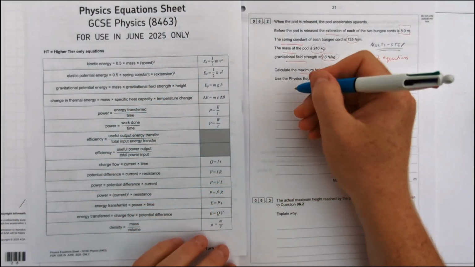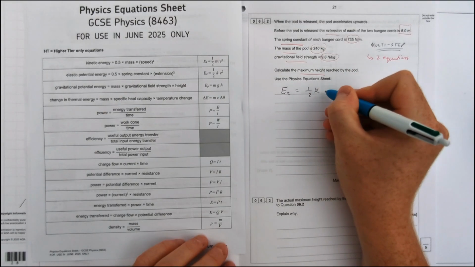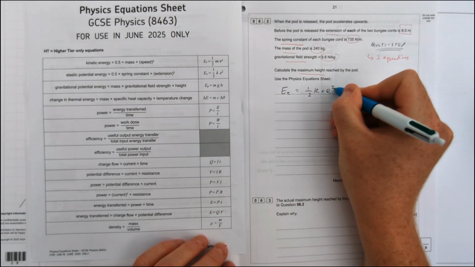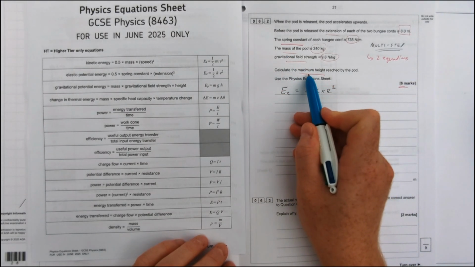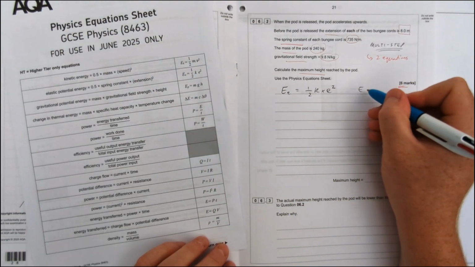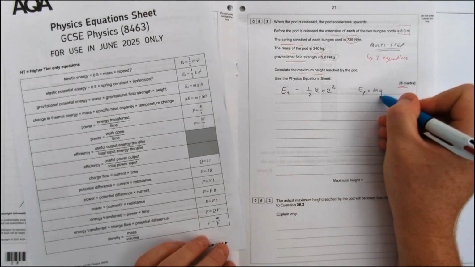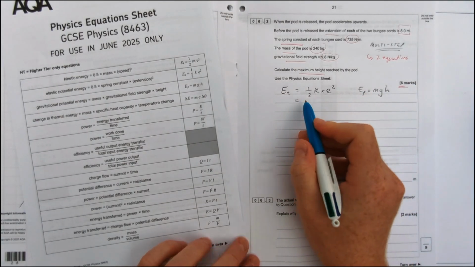So let's write that down straight away. Elastic potential energy equals half times k times extension squared. Next we've got to use mass, gravitational field strength and height, and it's actually handy, it's the one below that. So the second equation we're going to use is gravitational potential energy, m g h. Let's use the first one first, and then we've got to do a bit of rearranging later on.